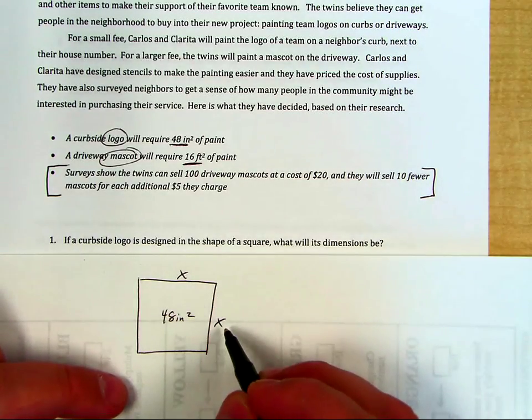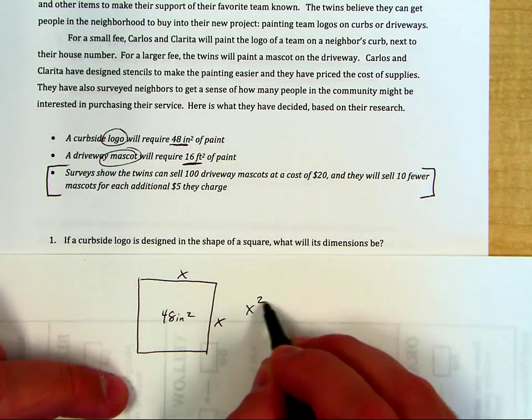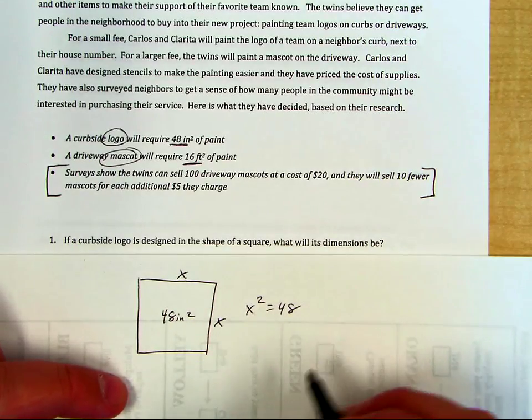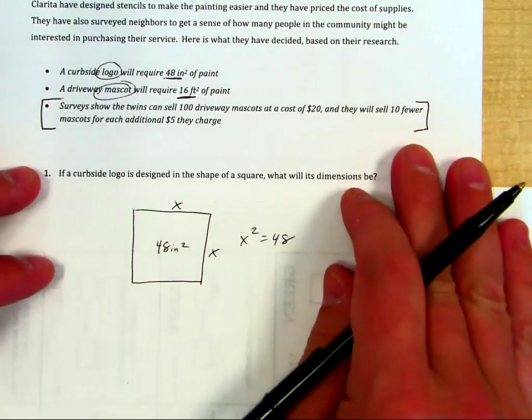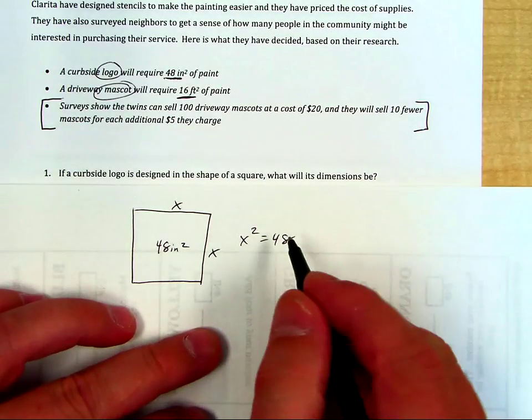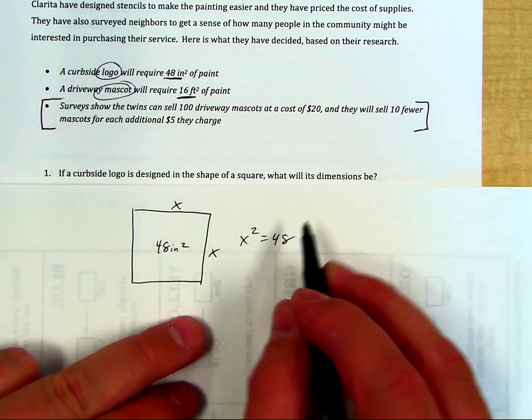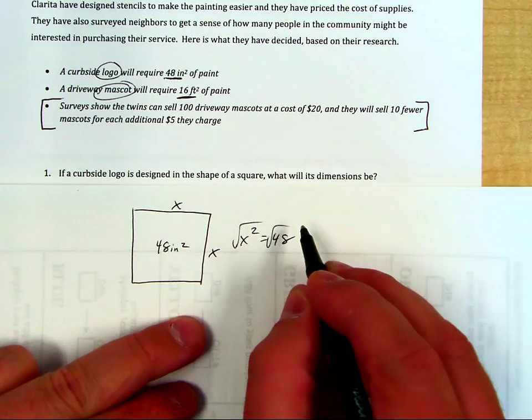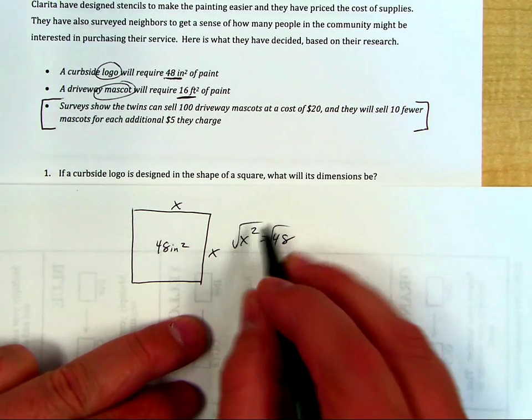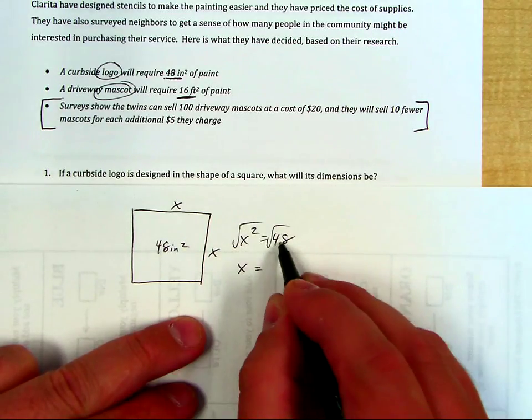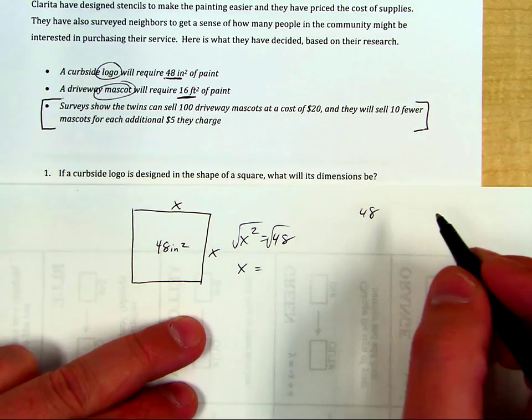We know the area of a square is side times side, so we've got x squared equals 48. We can skip the inches squared for now. So we need to figure out exactly what the measurement is. This was going to warm students up for how to break down radicals. So I take the square root of both sides. The square root of anything squared drops out, and I have the square root of 48. What is the square root of 48?